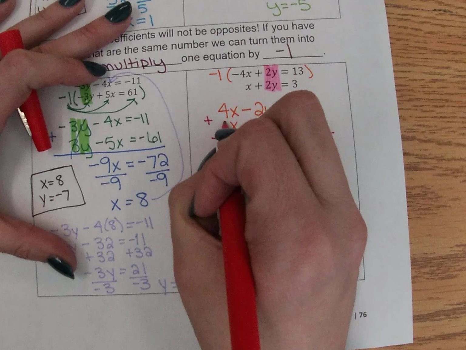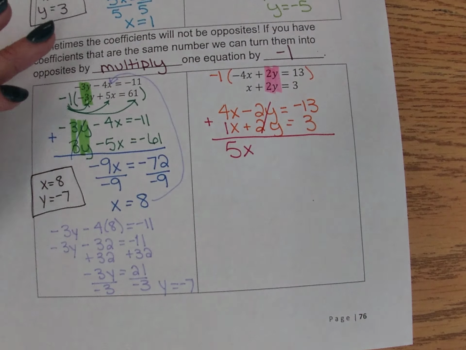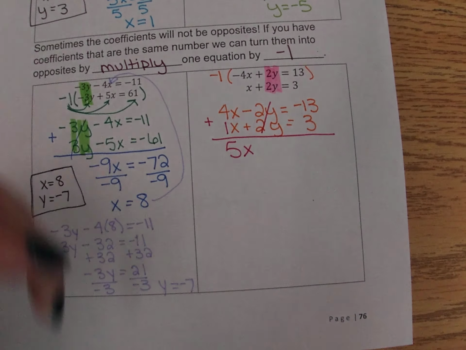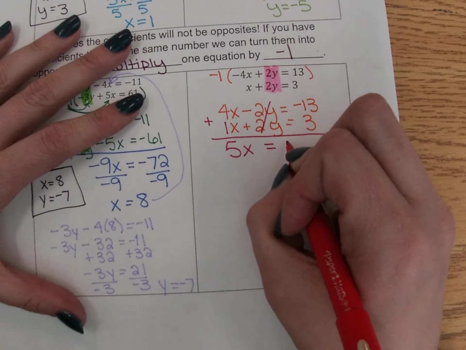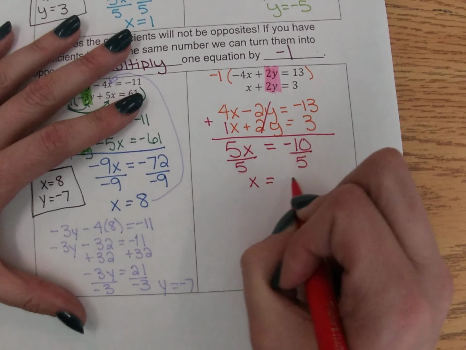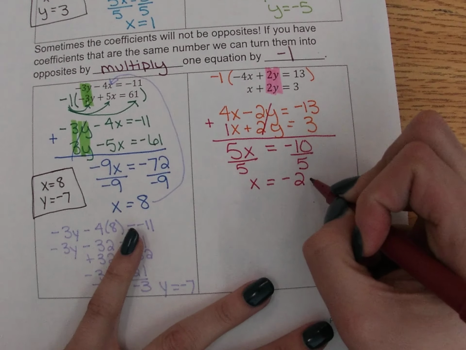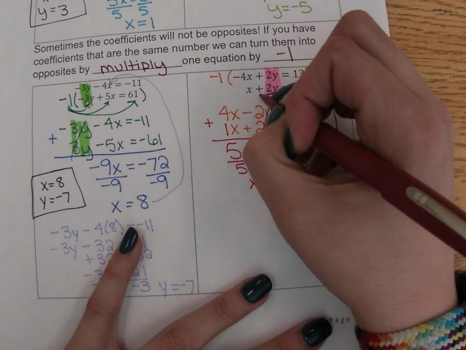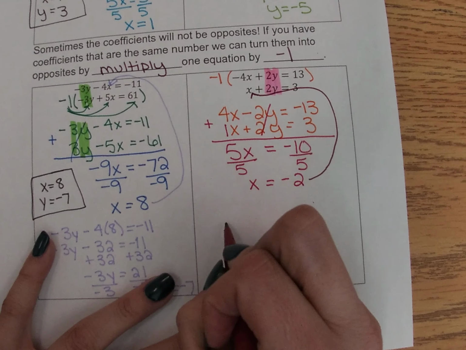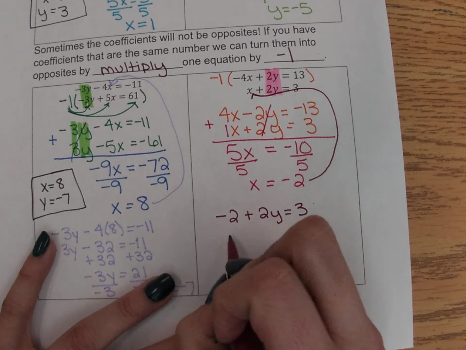4x plus, remember that x is really a 1x, so 4x plus 1x gives me a 5x. My y's cancel because a negative 2 plus 2 is 0. And negative 13 plus 3 will give me negative 10. I can then solve this by division, and I'll get x equals negative 2. Again, we can plug this back in wherever we want, to any of those original equations. Just for the sake of showing that you can plug it in someplace else, I'm going to plug this into the bottom equation. So I'm going to say negative 2 plus 2y equals 3.